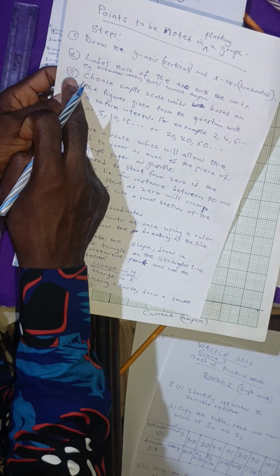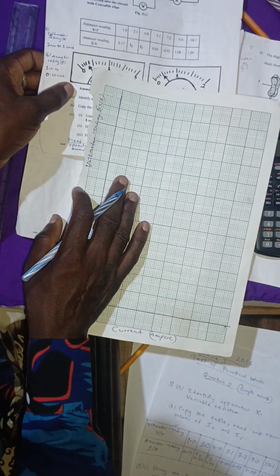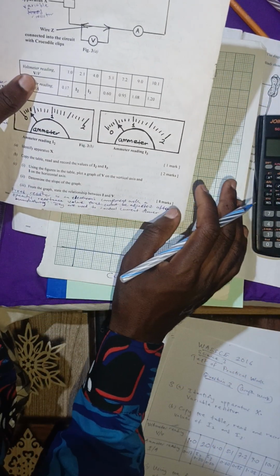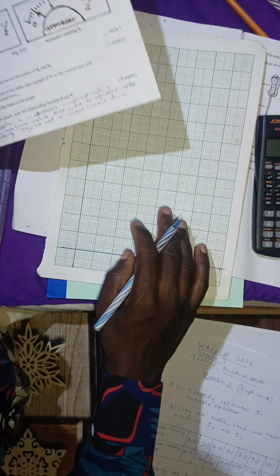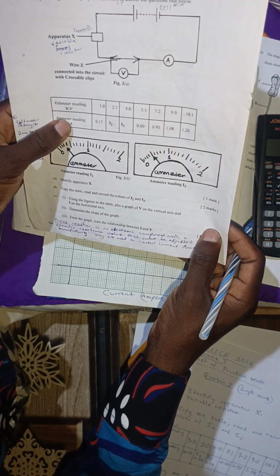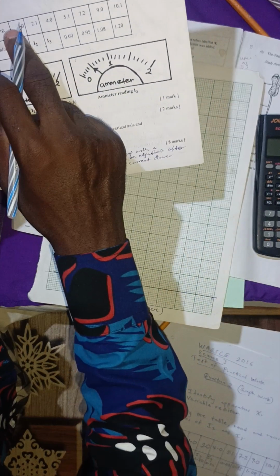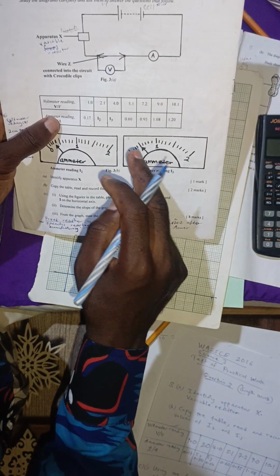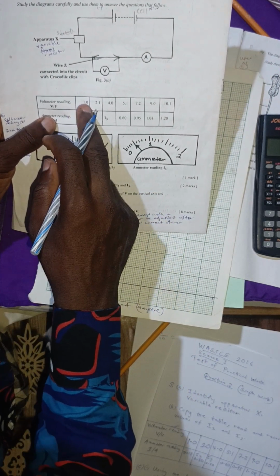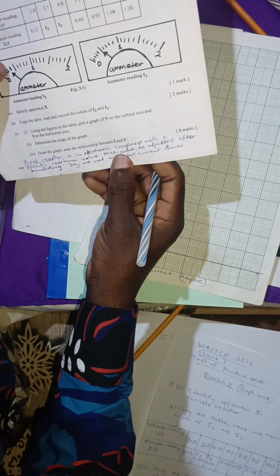The third step: choose a simple scale from the figures that are given in the table. When you are choosing your scale, you have to be very careful. I can also write my scale here for better understanding. For the voltmeter reading, you look at the highest number before you choose your scale. The lowest number and the highest number are very vital. So here we have 1.0.